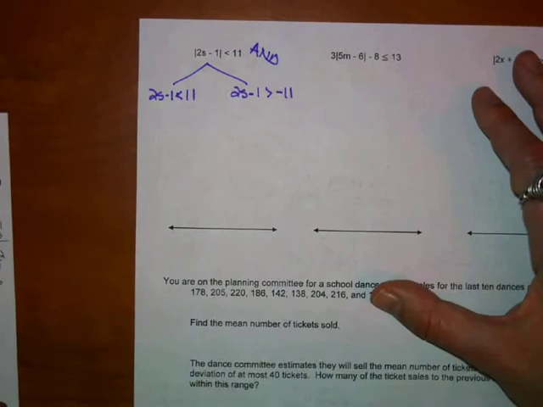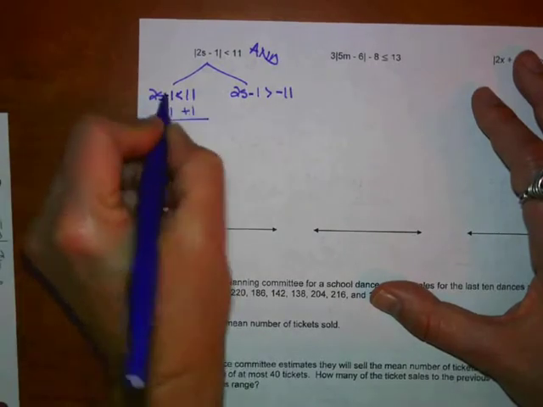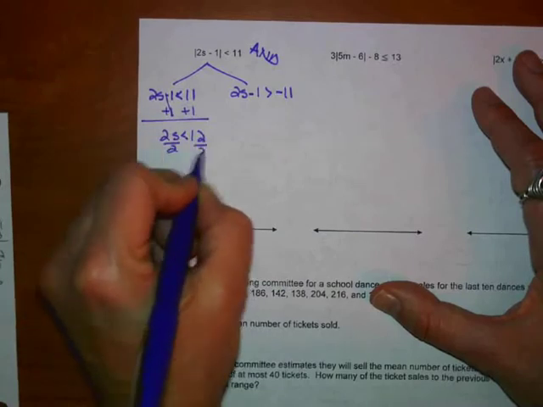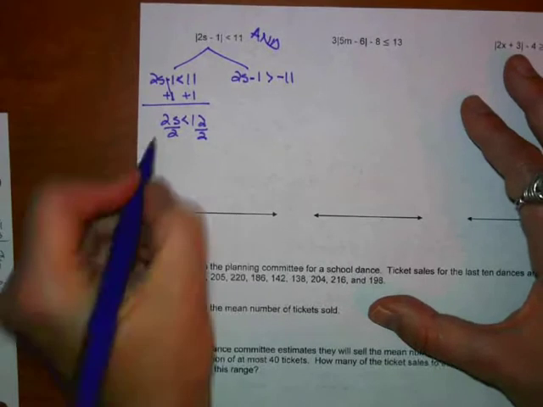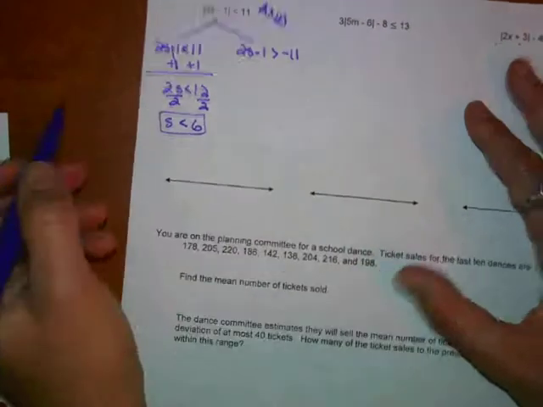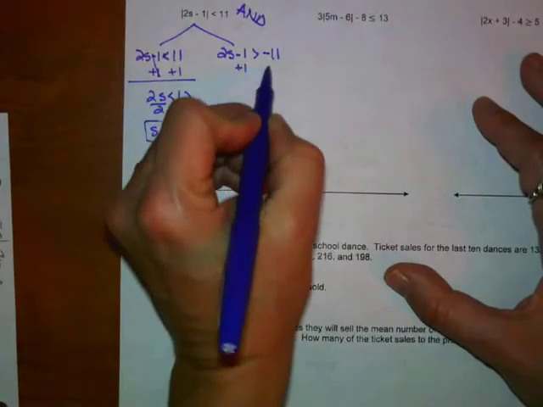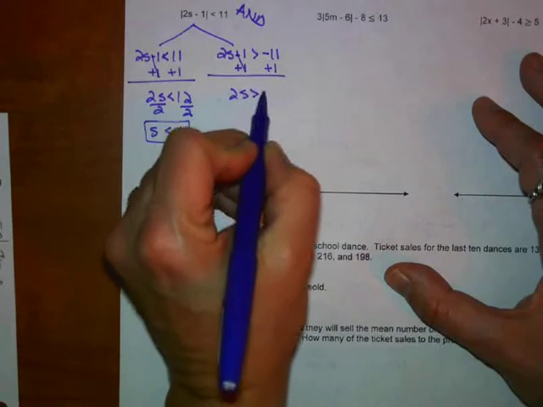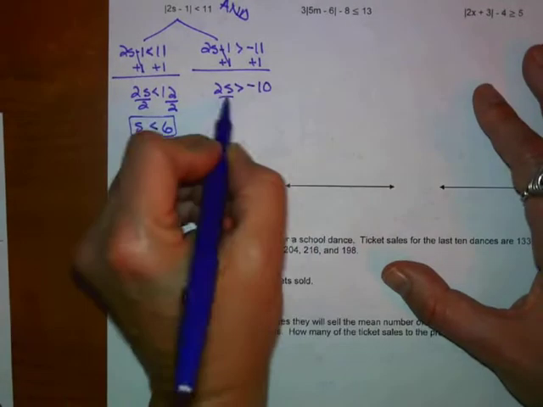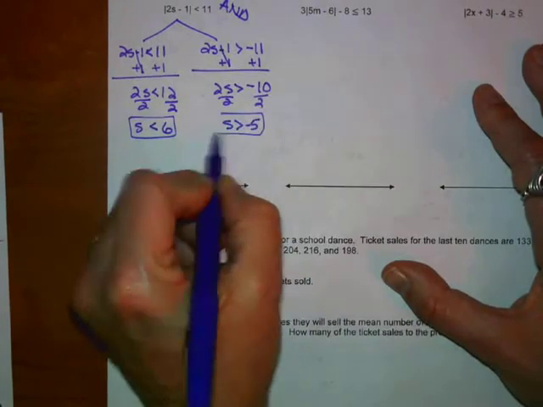And then I have to solve for s. So add 1. 2s is less than 12. Divide by 2, divide by 2. s is less than 6. So there's one of them. Then I do this one. Add 1, add 1. 2s is greater than negative 10. Divide by 2, divide by 2. s is greater than negative 5. There's my other one.